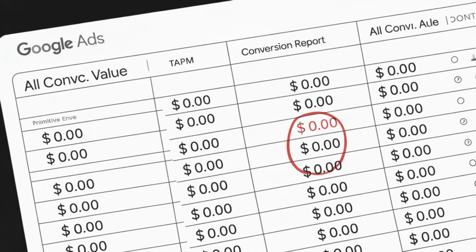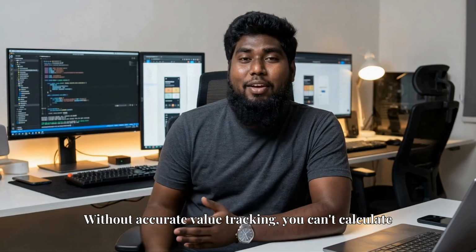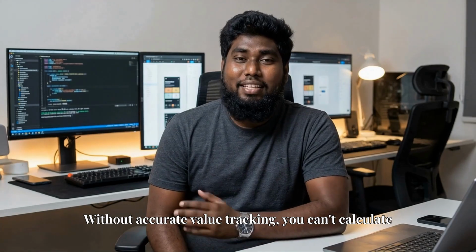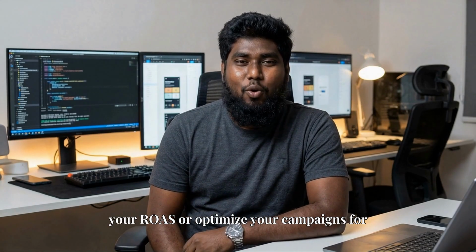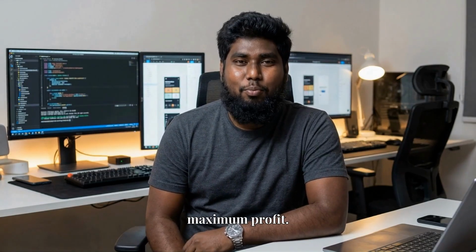Is your Shopify store recording conversions in Google Ads but showing a $0 value? This is a critical issue. You can see the conversion count, but without revenue data, you are flying blind. Without accurate value tracking, you can't calculate your ROAS or optimize your campaigns for maximum profit.